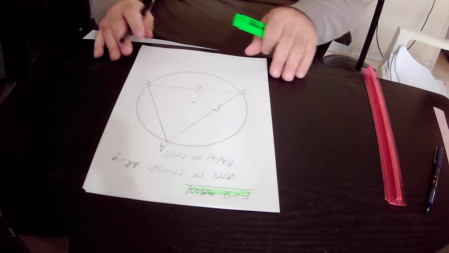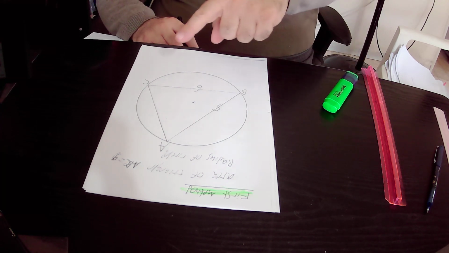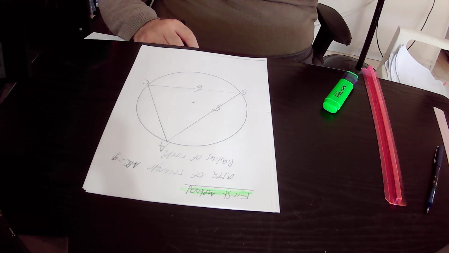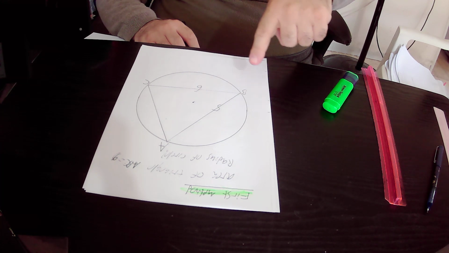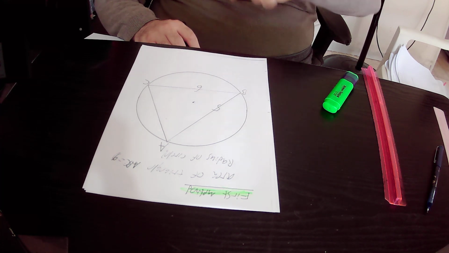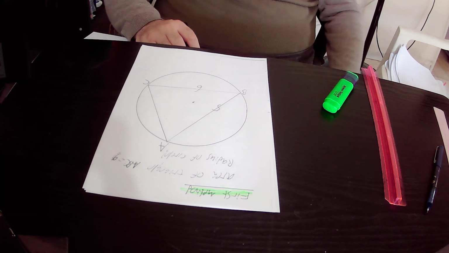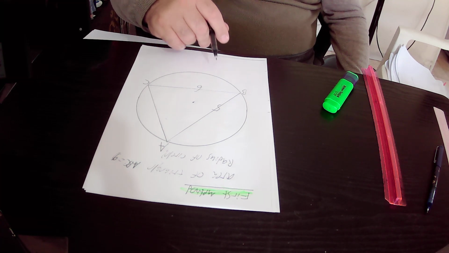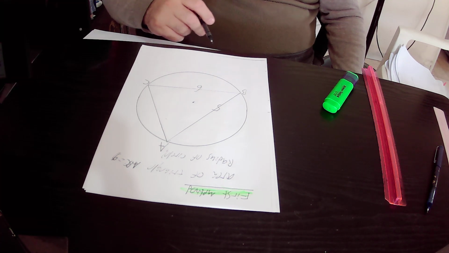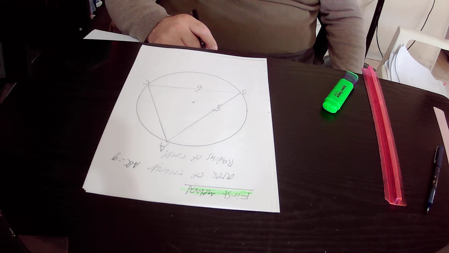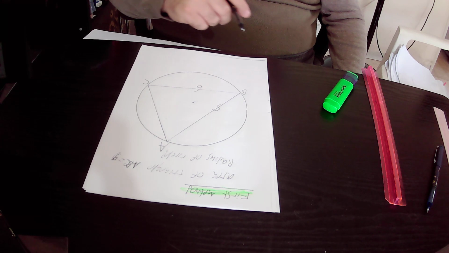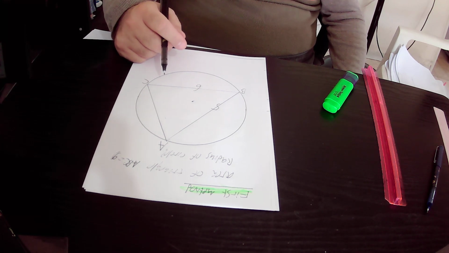So here in the drawing we have this circle, and we also have triangle ABC that is inscribed by this circle. We know that the area of triangle ABC equals 9 square units. Side AB of triangle ABC equals 5 units in length, side BC equals 6 units in length. And we want to find out the area and the radius of this circle that circumscribes the triangle ABC.